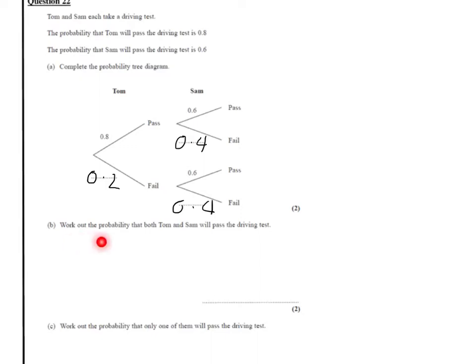Second part, or part B, we're asked to work out the probability that both Tom and Sam will pass the driving test. So both passing will be a 0.8 for Tom and a 0.6 for Sam. So when you're looking at two things happening together, the key word being and, you need to multiply. So the answer is 0.8 times 0.6. That's the probability of Tom passing, 0.8, and Sam passing, 0.6, and 0.8 times 0.6 is 0.48. 6 8s are 48.